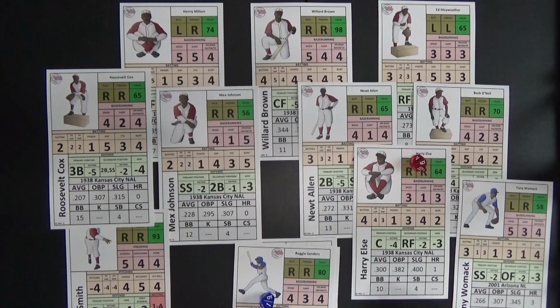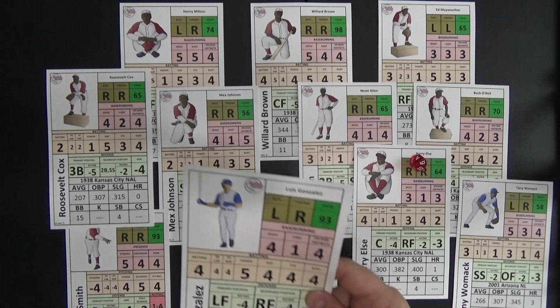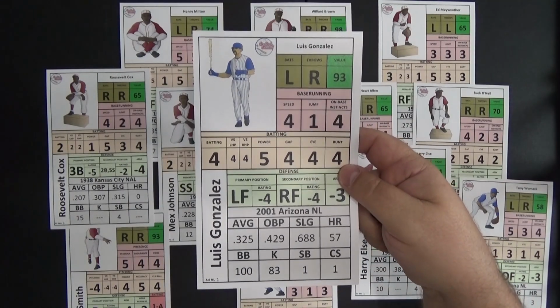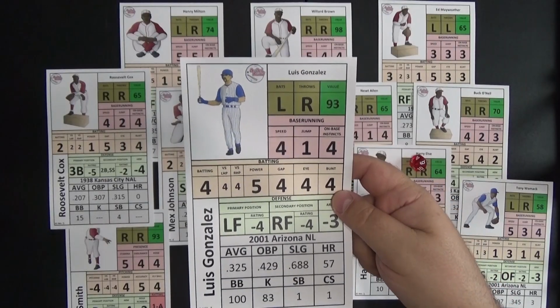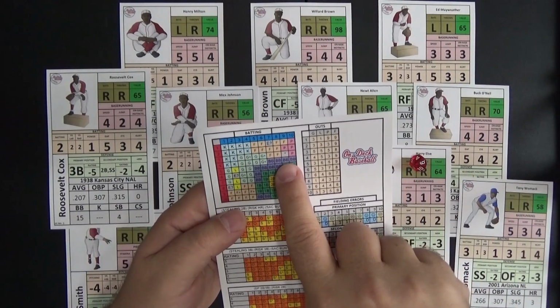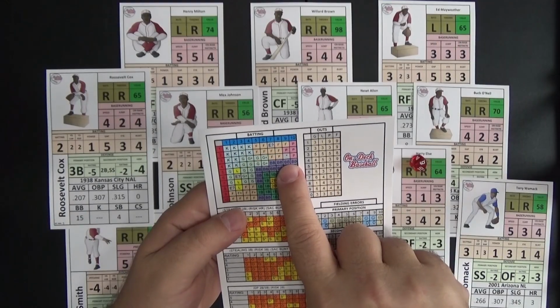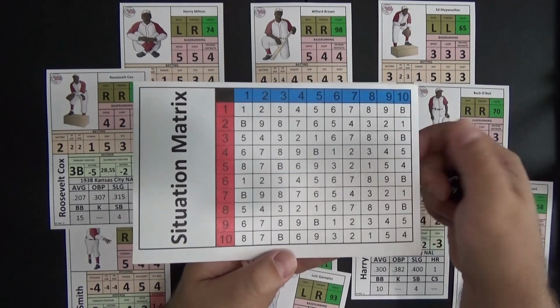We'll go ahead and do another one here. Reggie Sanders is out. That's going to bring up Luis Gonzalez. This is the 2001 Luis Gonzalez card. Spectacular card for him. 57 home runs that year. And we are going to pretend, obviously, that we have already rolled the star, which is on a 9-3 result for Luis Gonzalez. So again, we're going to take our situation matrix.